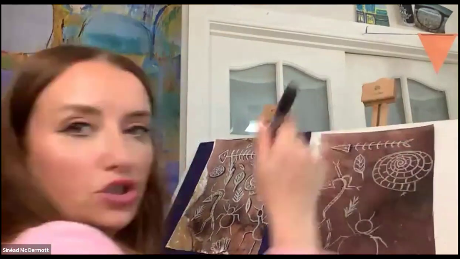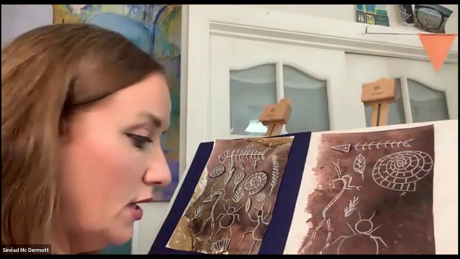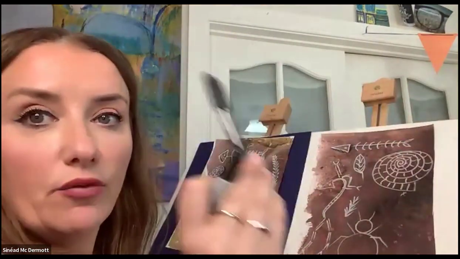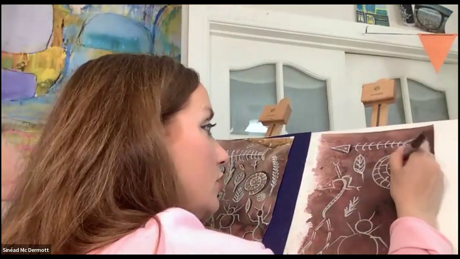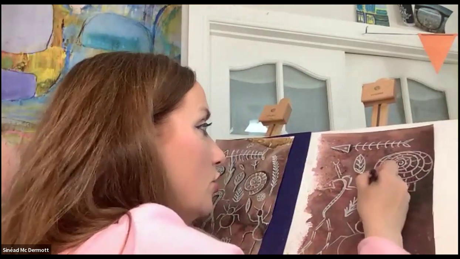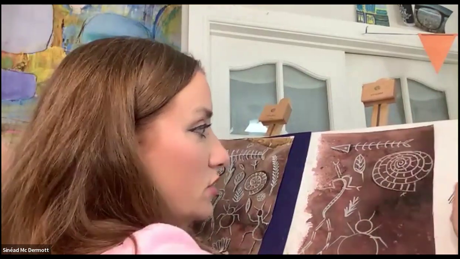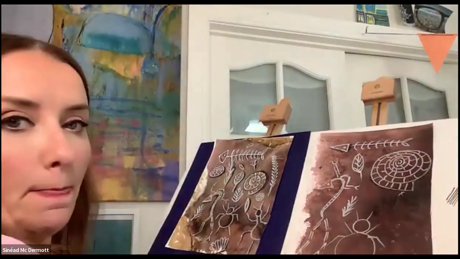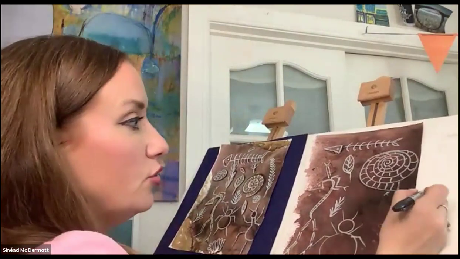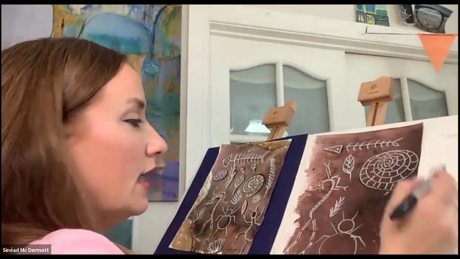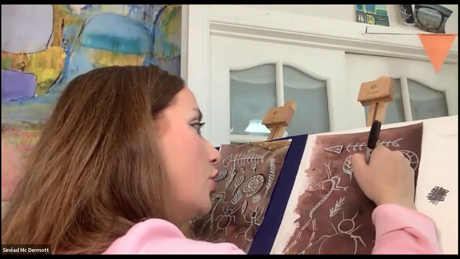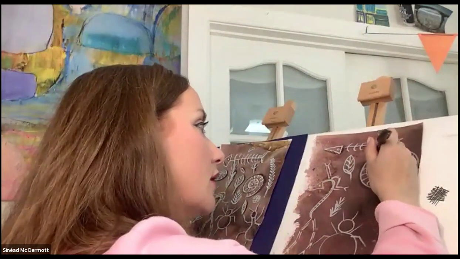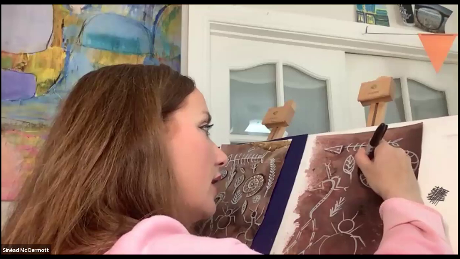So I'm using a Sharpie. You don't have to use a Sharpie, you could just use a black biro pen. And then you are going around and you're doing in your cross hatching. Remember I said cross hatching is when you go one way and then you go the other way. And you need to do that for the outside of each of your objects. And then you go the other way.